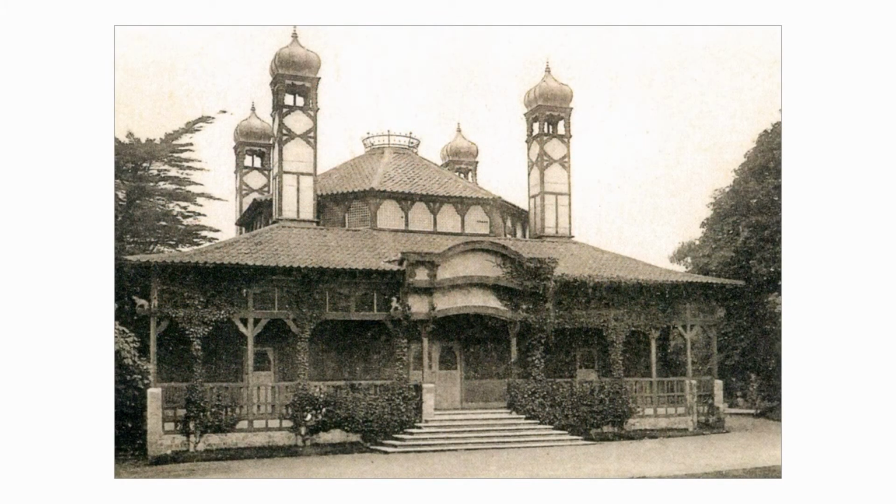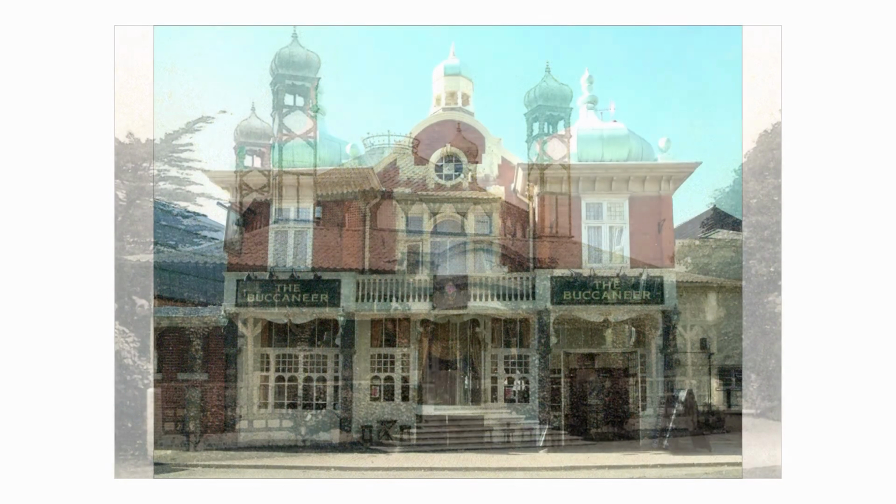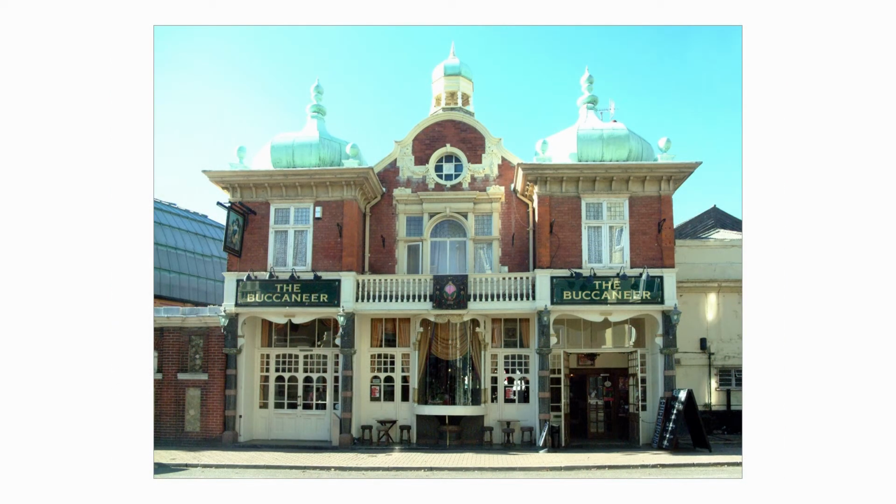The Indian Pavilion was a large pavilion re-erected in the park by the P&O company from an exhibition they'd had at Hyde Park in London. It was re-erected in Eastbourne, called the Indian Pavilion. And that's where this took its cue from, the Buccaneer. But it's a very jolly piece of work, lovely pub, and recently reacquired by the Borough Council.